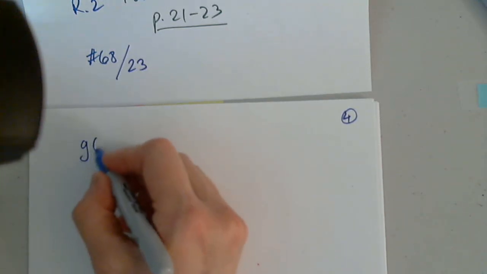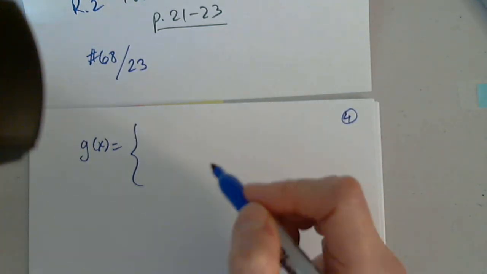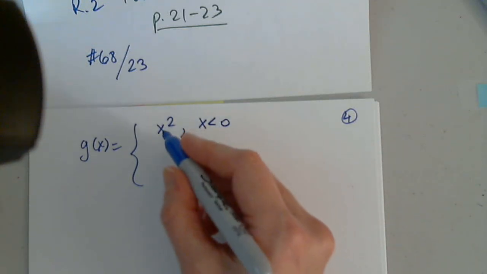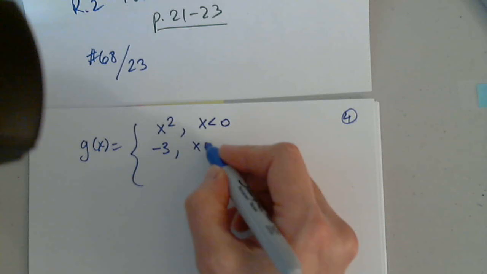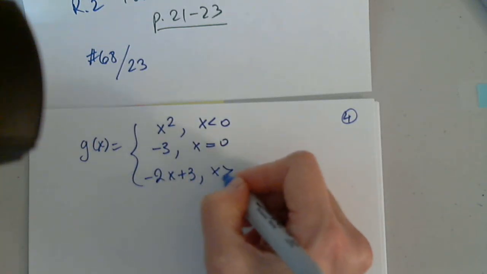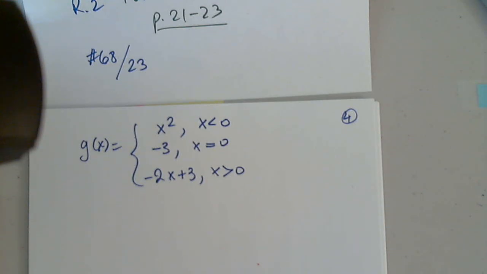The function is g of x. It has three pieces. It has x squared for x less than 0. It has -3 for x equals 0. And -2x plus 3 for x greater than 0. Is this an okay one, or would you like me to choose another?